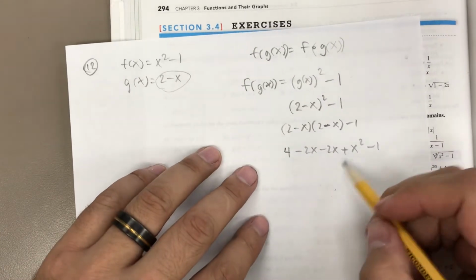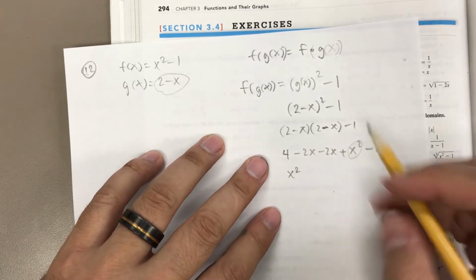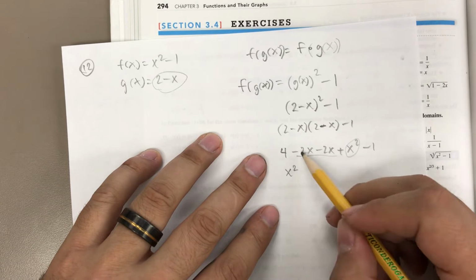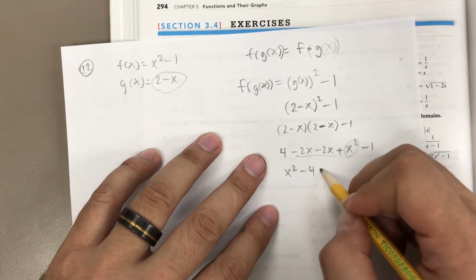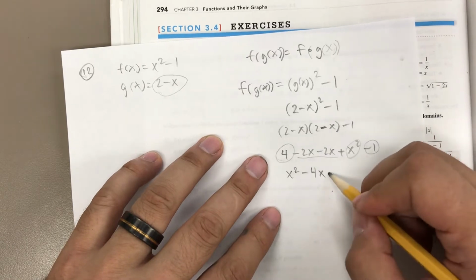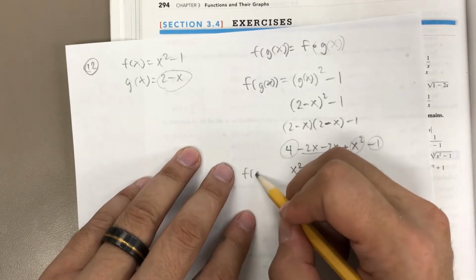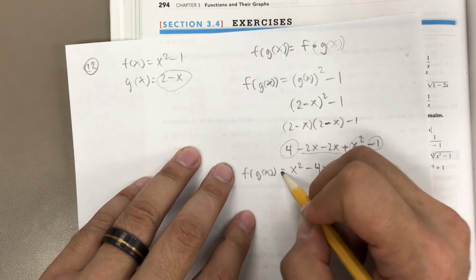So now combine like terms, and let's rearrange it a little bit. Let's put the x squared first. There's no other terms to add on to it. Let's put the x's next. Negative 2 and negative 2 makes negative 4, so negative 4x. And then the constant value. So 4 and negative 1 add together to be a positive 3. So this is our composite function. F of g of x is equal to x squared minus 4x plus 3.